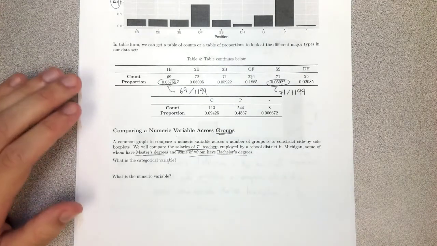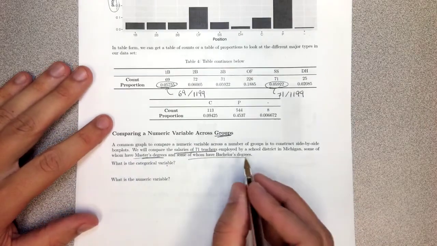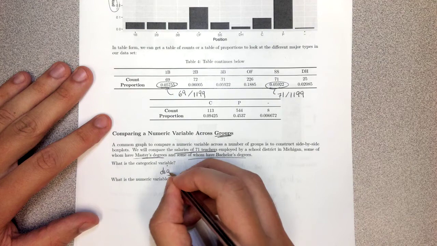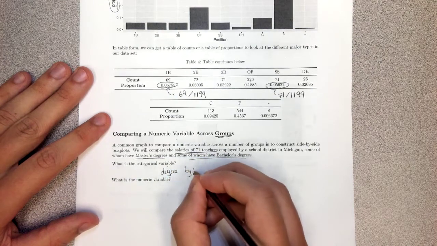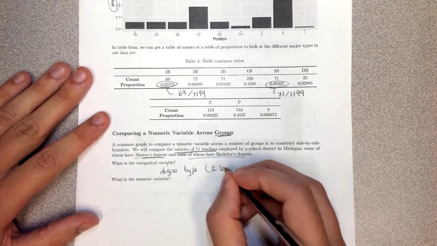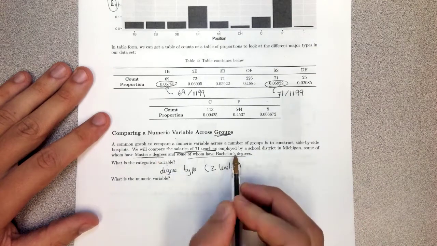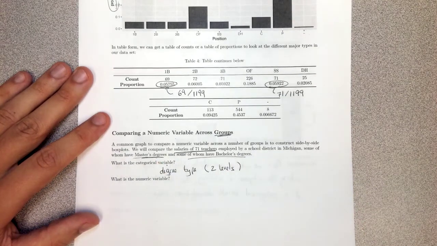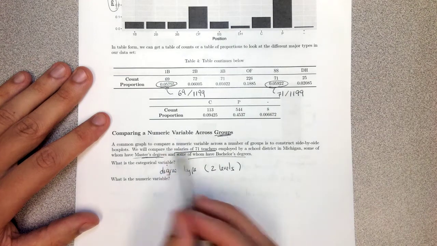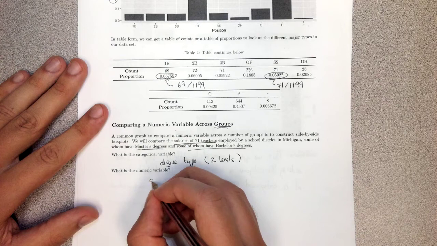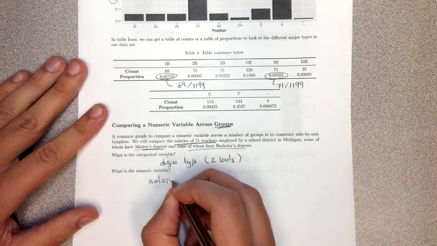All right, the categorical variable I'm going to call degree type. This has two levels, because it's master's or bachelor's. There are no teachers in the school district who have their PhD. So it's just two different levels. The numeric variable is the salary.